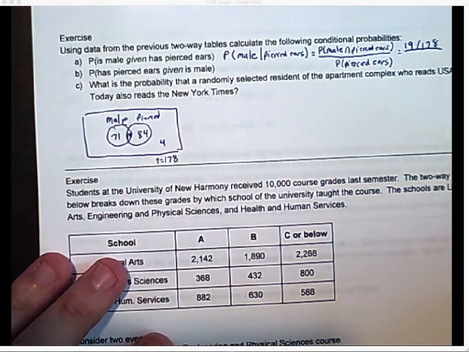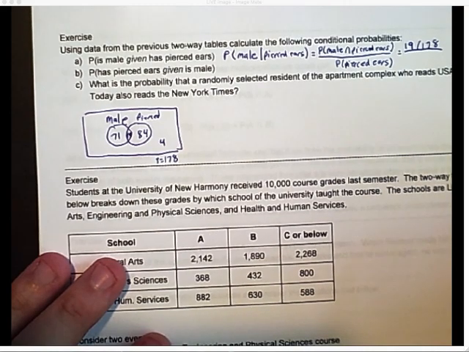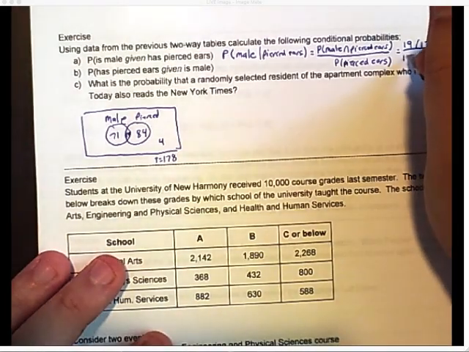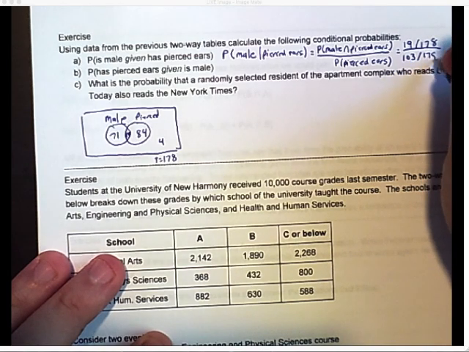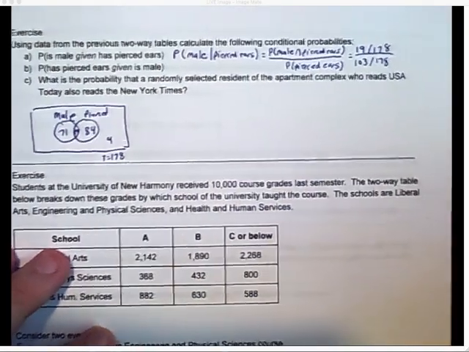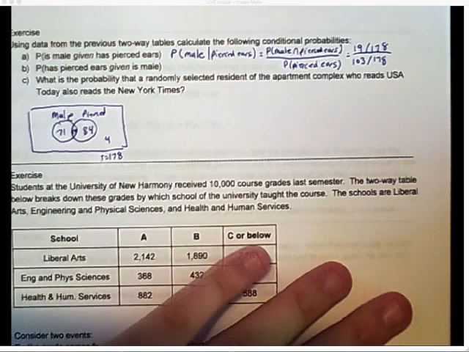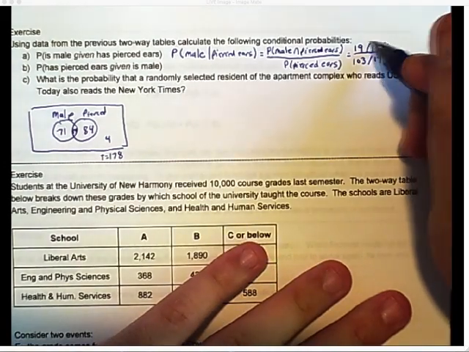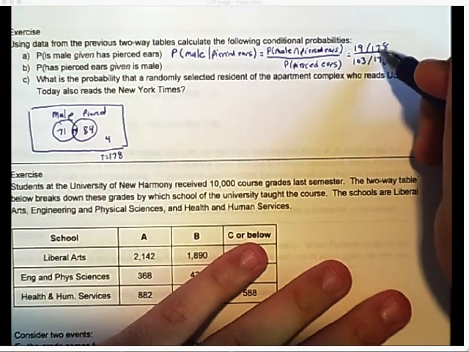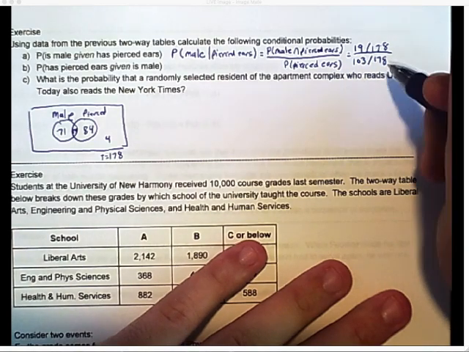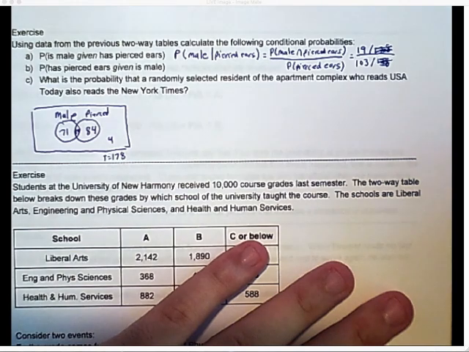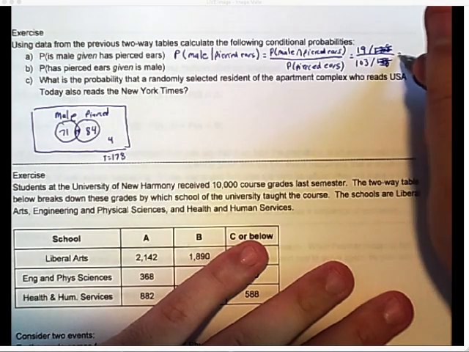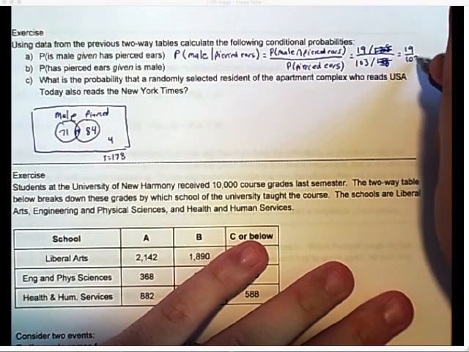Now, the number of people that have pierced ears were 103 out of 178. So let's not use the decimals, let's use the fractions. If you notice, both the numerator and the denominator are divided by 178, so those simply cancel each other out. So my final answer is 19 over 103.